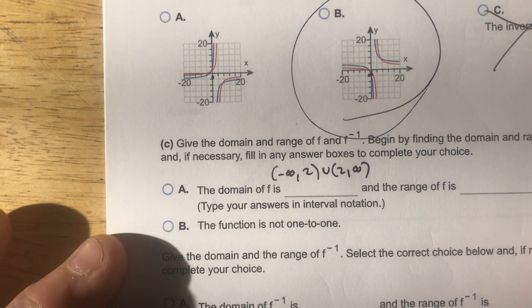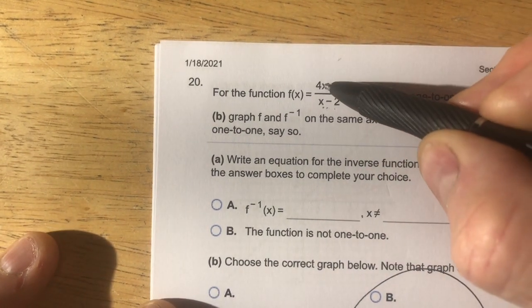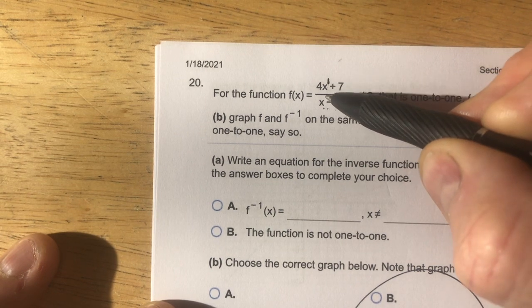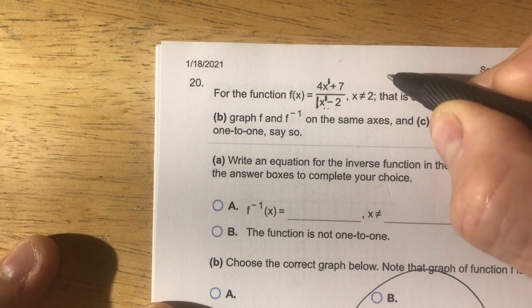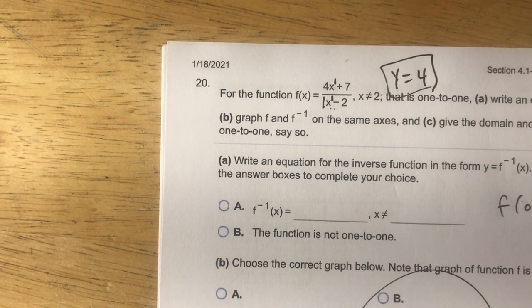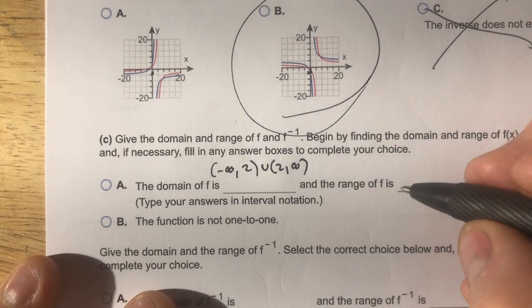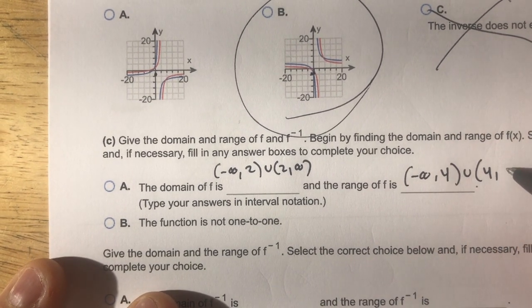Okay, the range, let's look at my horizontal asymptote. Remember to look at the degree in the top, which is 1, the degree in the bottom, which is 1. They're the same, so I divide. 4 divided by 1 would be 4. Y equals 4 is my horizontal asymptote, which means this is going to be negative infinity to 4, and then from 4 to infinity.